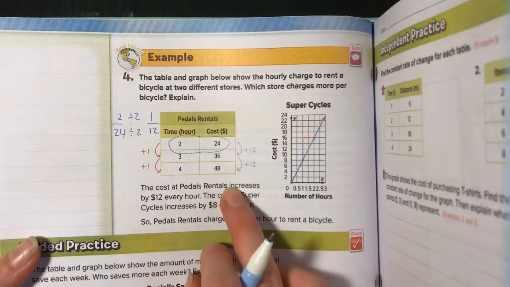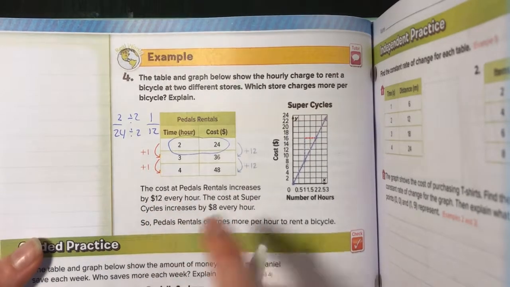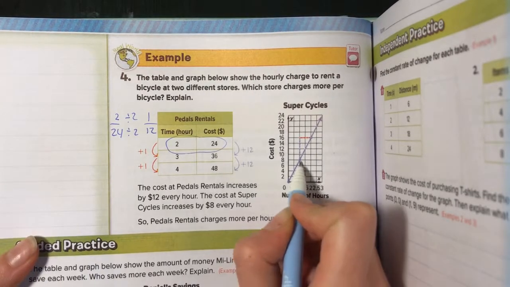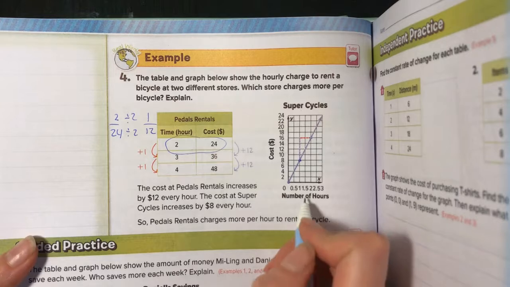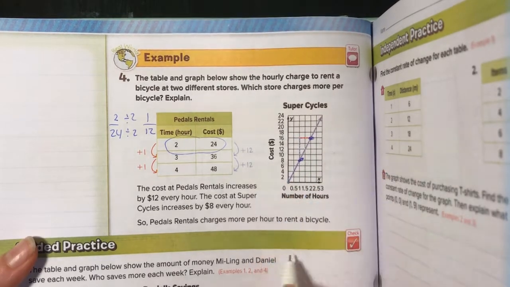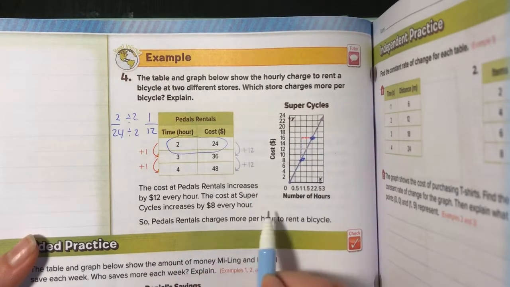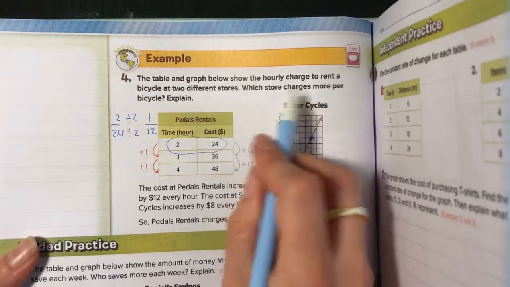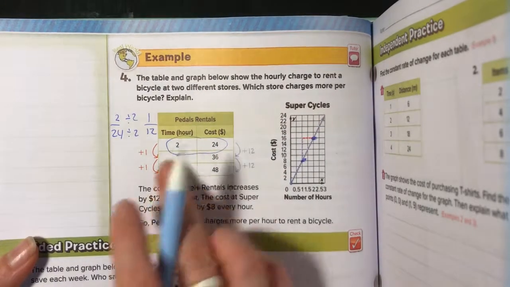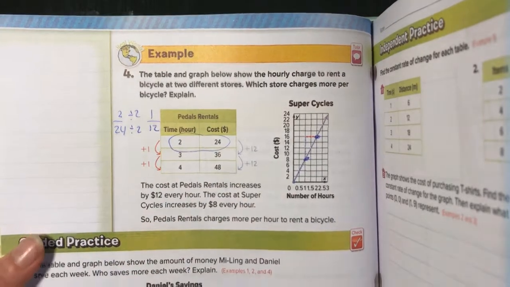So Pedals increases by $12 every hour. And let's look at Supercycles. So 1 hour, right here, they charge 8. Oh, and look at 2. Oh yeah, they charge 16. So Supercycles charges $8 every hour. So it says which one charges more? Well, Pedals charges more because they charge $12. Okay, so this one's more expensive.